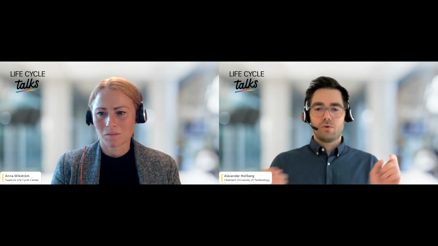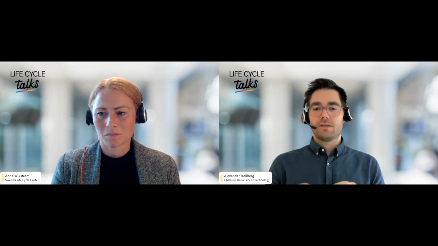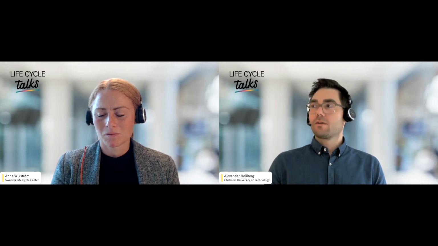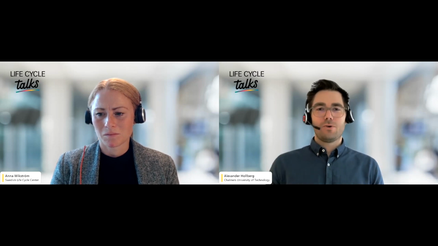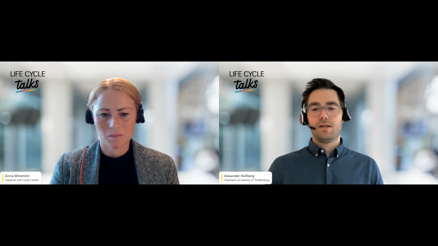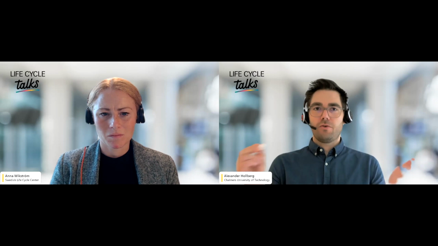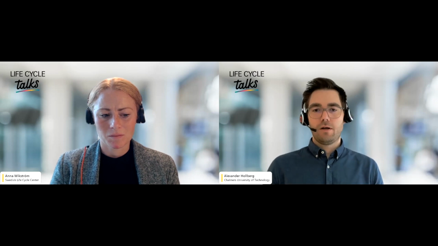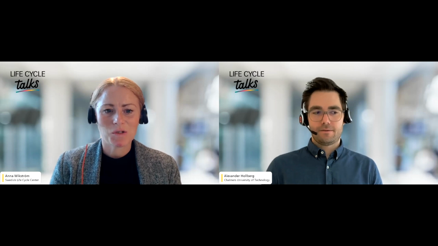So it's possible to combine them. Interestingly, the complexity, I don't know if it grows exponentially, but at least it grows a lot when you combine them. But we have one PhD student working on exactly this, trying to combine different environmental performance criteria into one tool. Okay, great. Thank you so much.